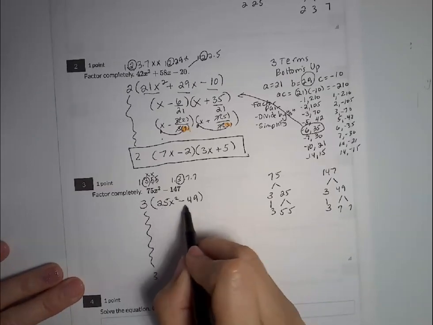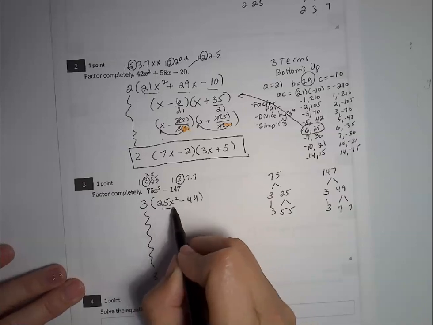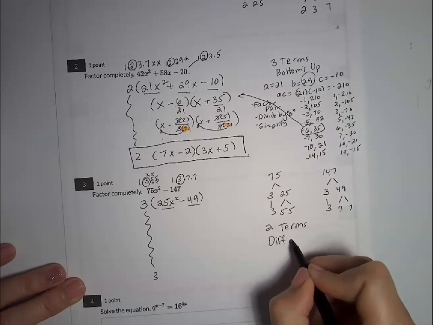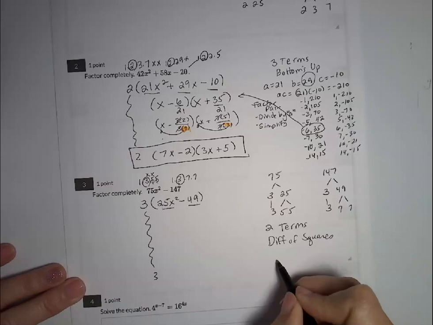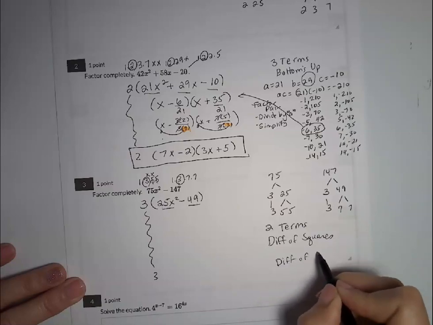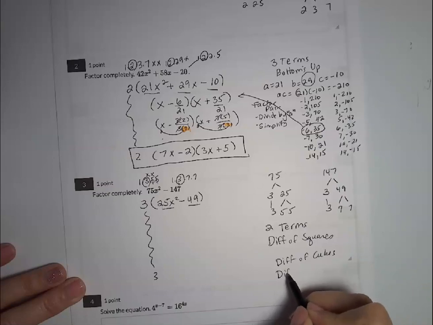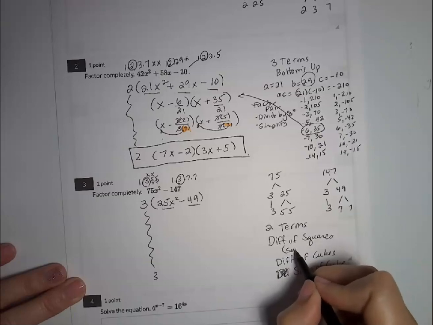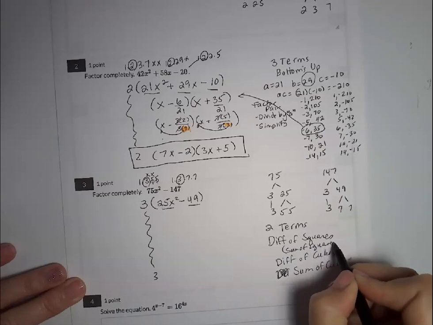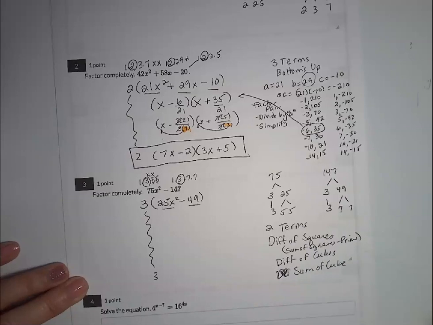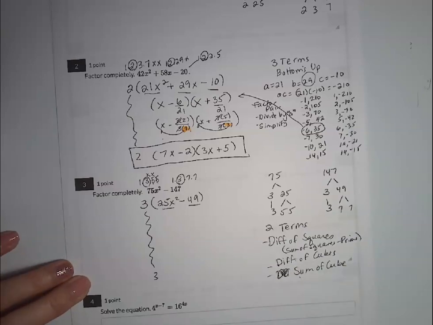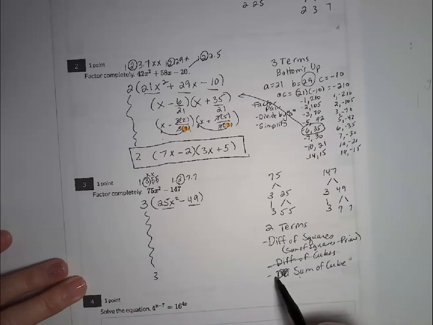Now though I want to say, can I go farther and factor inside the parentheses? Well, I have 2 terms. And with 2 terms, you're either going to have a difference of squares, a difference of cubes, or a sum of cubes. Remember, the sum of squares is prime, which means you can't factor it. Okay? So you want to have these 3 that you know. Okay, so for the final exam, I'm going to tell you though, it's not going to be a difference of cubes or sum of cubes.